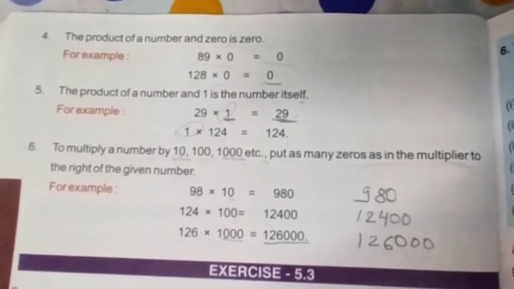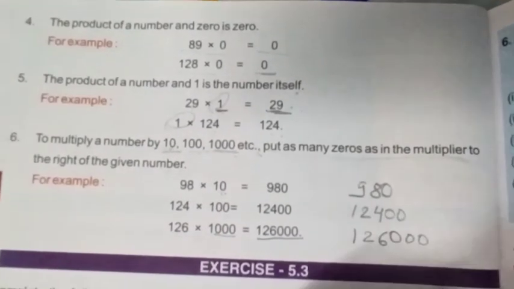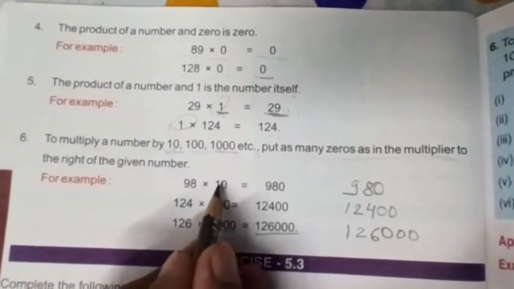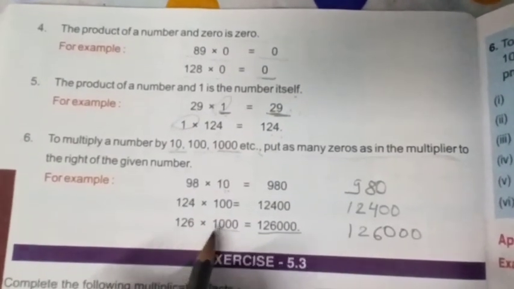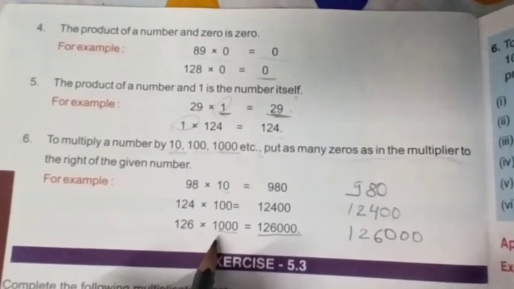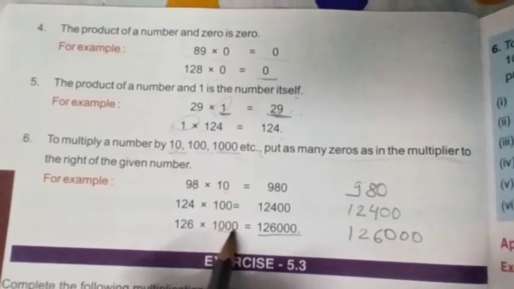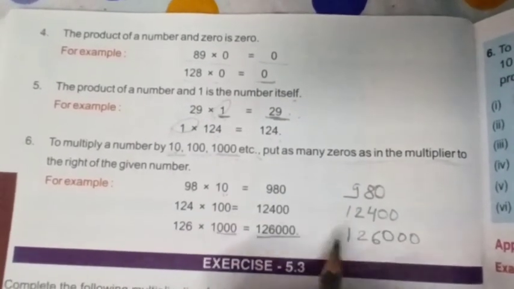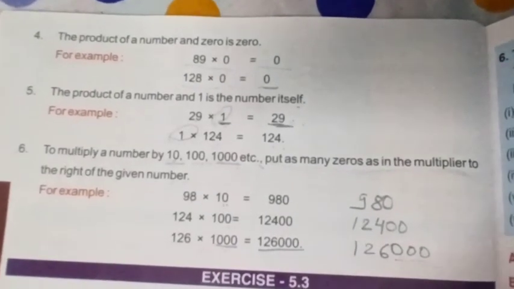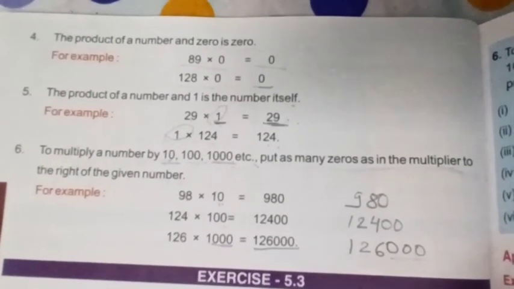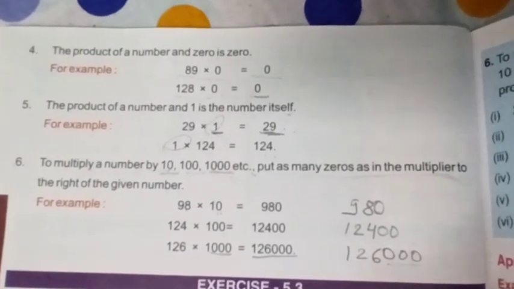So this is how we can multiply the number if there are zeros, means 10, 100, 1000, 10,000. Suppose we are multiplying a number by 10, 100 and 1000. What we have to do? We have to simply count the zeros and put them to the right of the number, and we will get the answer. So these are the 6 properties of multiplication. Okay.